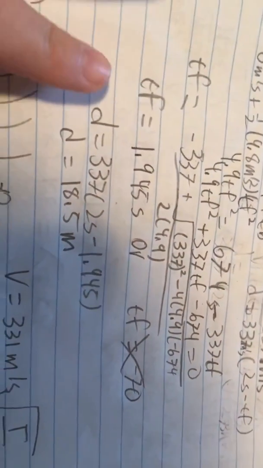We get a quadratic equation. Then we have to use the quadratic formula and get our time of 1.945 seconds, plug it back into our distance formula and get a distance of 18.5 meters. I hope this was helpful. Have a wonderful day.